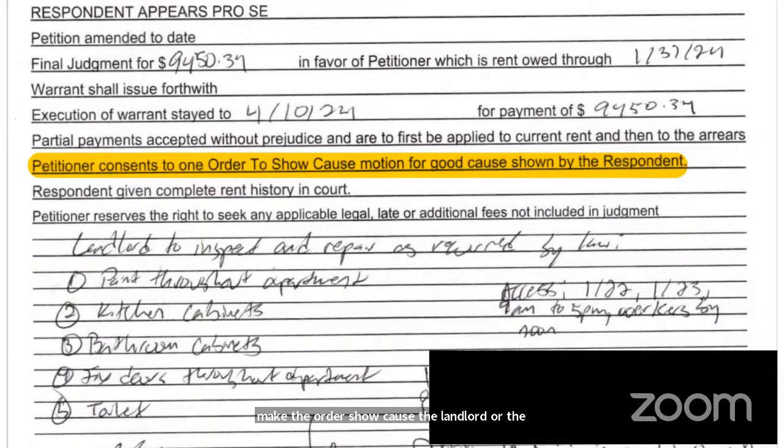But then let's say you get an extension and you still need more time. At that point, you've signed an agreement that says the landlord agrees to one, so it works against you. So you can ask, hey, have this taken out. You shouldn't control how many orders to show cause I'm going to consent to, or how many I can file. It should be left up to the judge. So you can ask for this to be taken out.